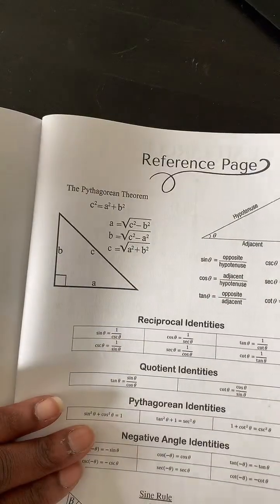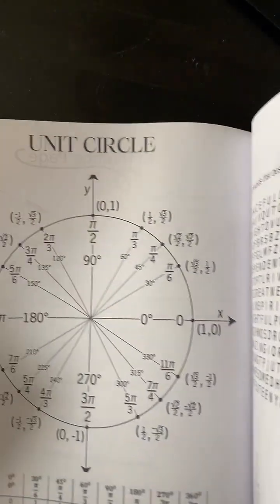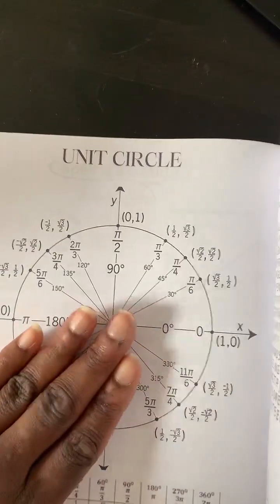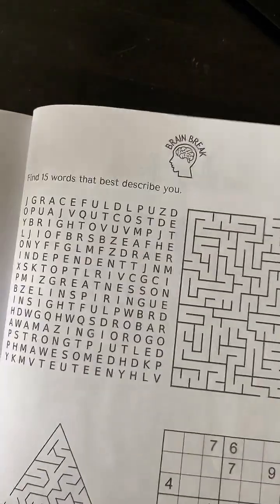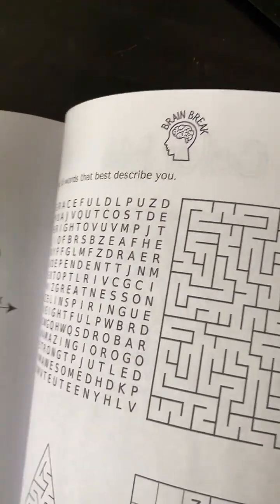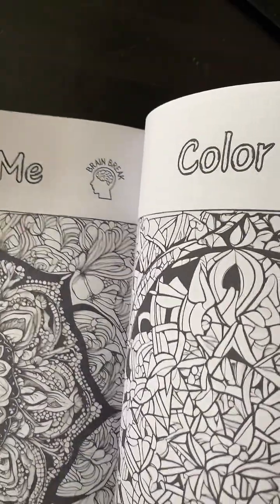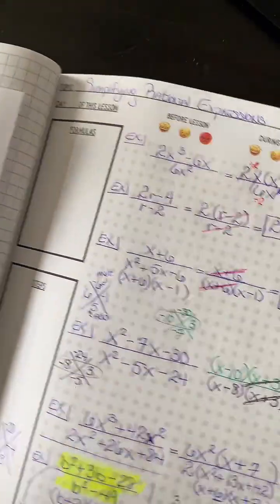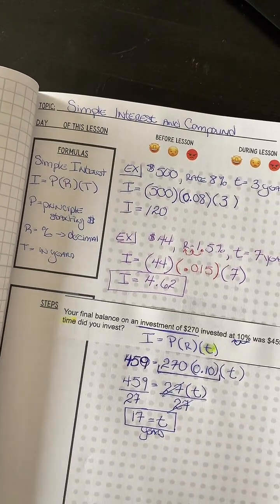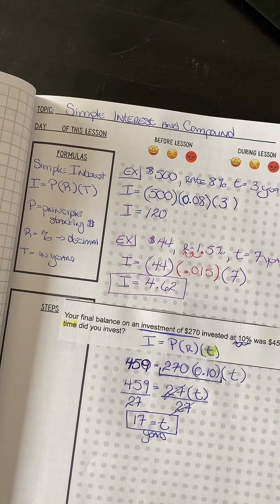So Pythagorean theorem, the unit circle. When you get into Algebra 2, this is going to be your new best friend. Okay, second semester, as well as some brain breaks. We all need a moment to decompress, just do something mindless, and then before you know it, it's time to get back to work. All right, so that is basically my math notebook. If you want a copy of it, it is on Amazon. I'm working on another alternative.